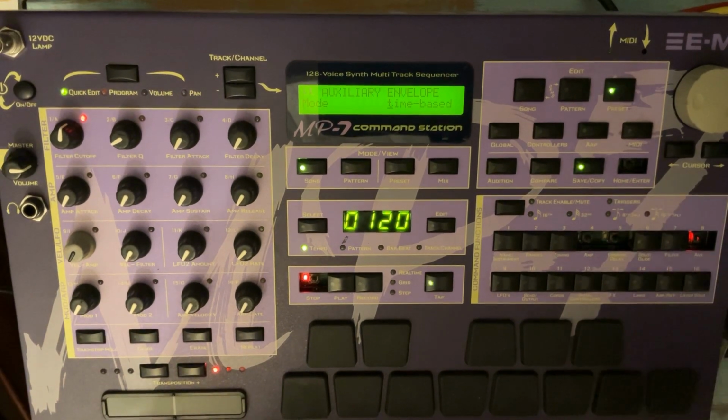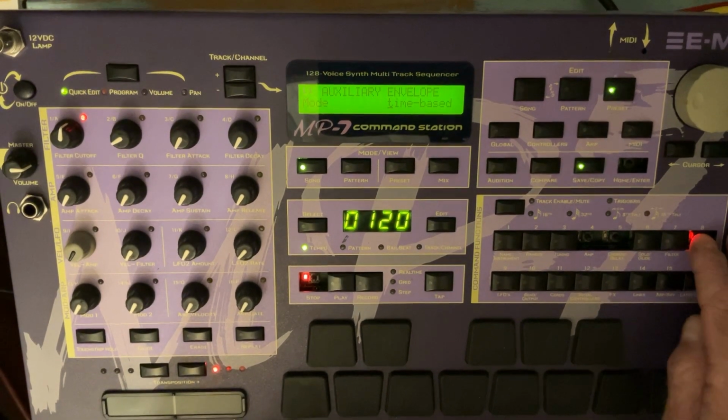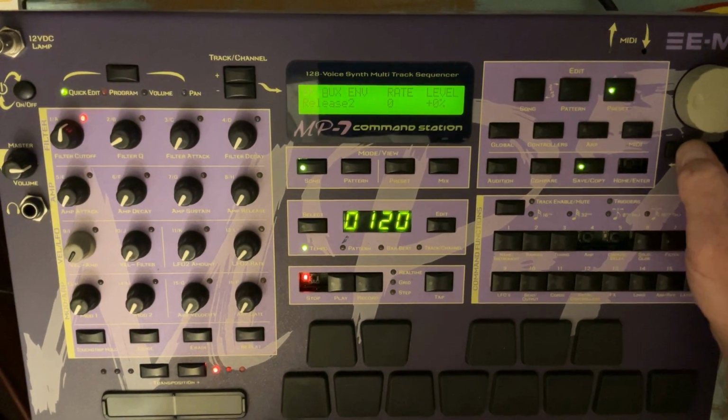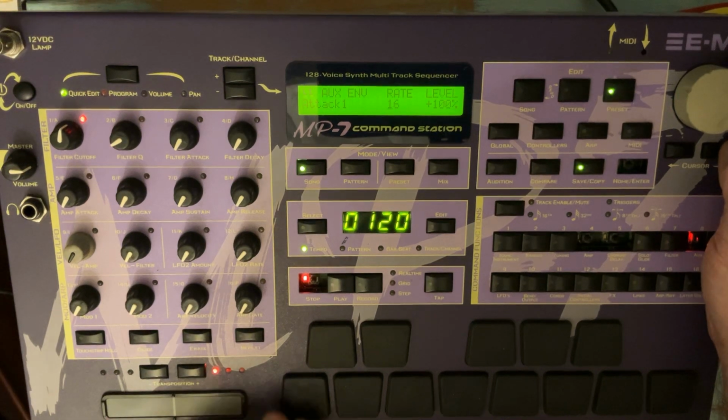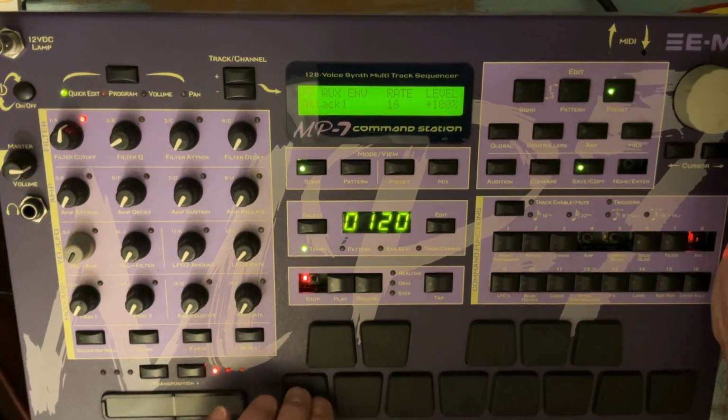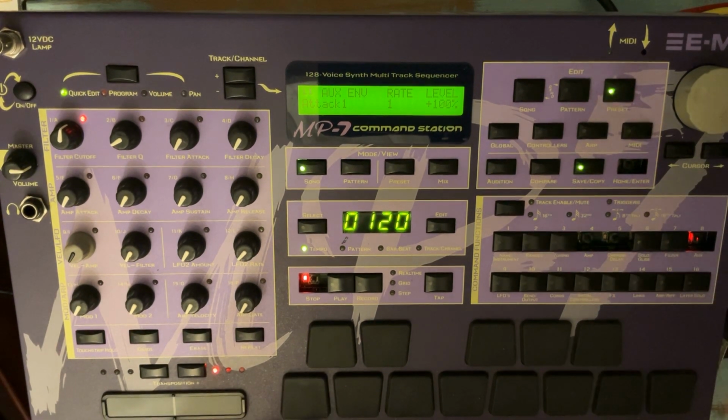Let's see if we can accentuate that by altering the attack and release times for the envelope. So here we go. Yeah, so we've got a change there perhaps.